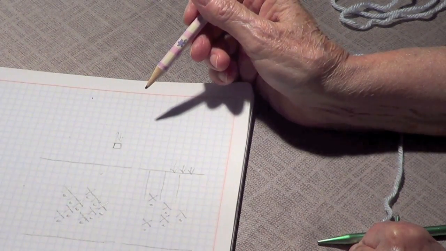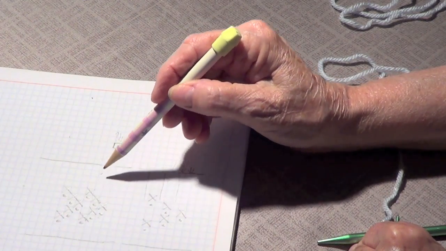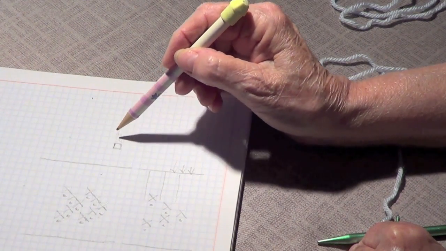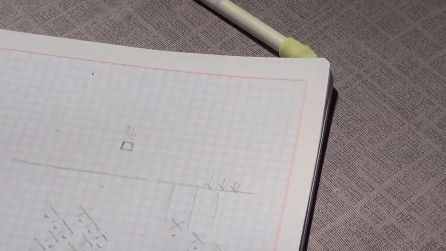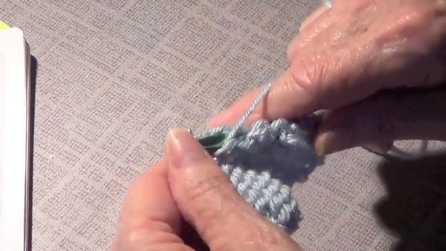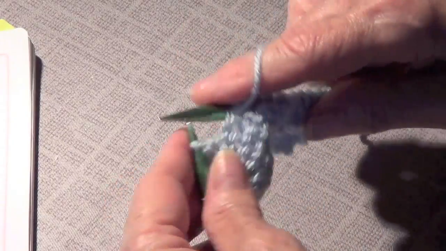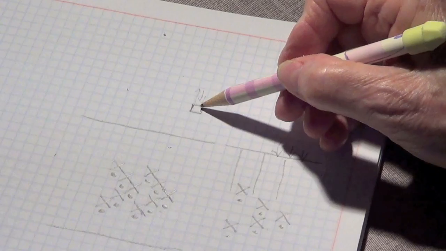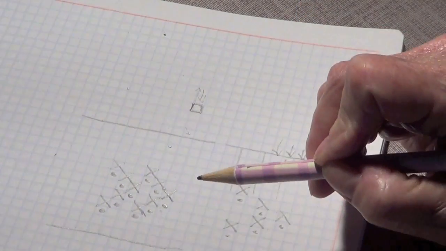I decided in this case not to take up so much space, and so I'm doing one square representing one knit and one purl row. So that's what we're doing right now. That's my yarn over. In this case, and the ones that I started doing at the beginning, one square represents one knit and one purl, so that one there is done.